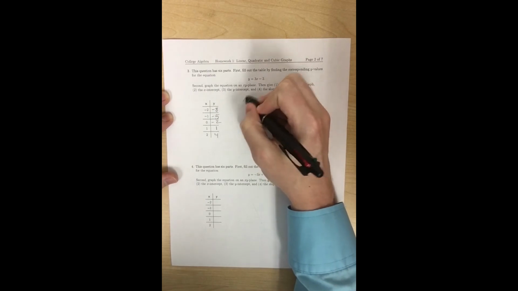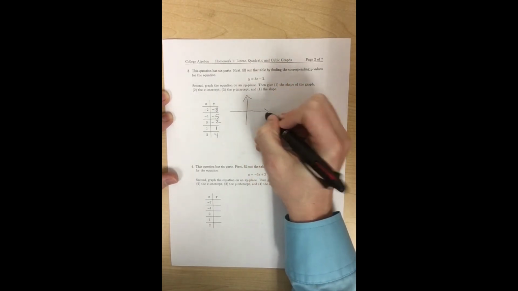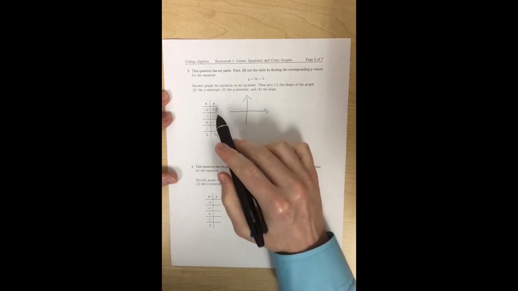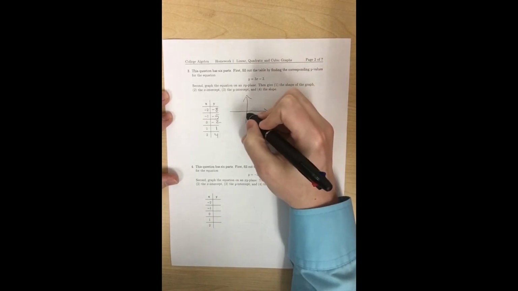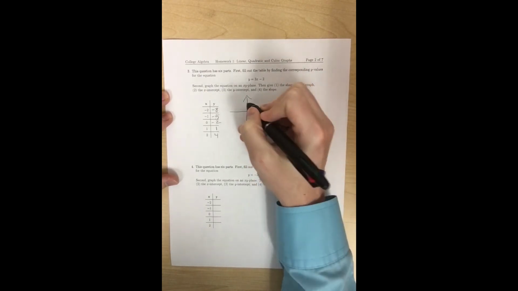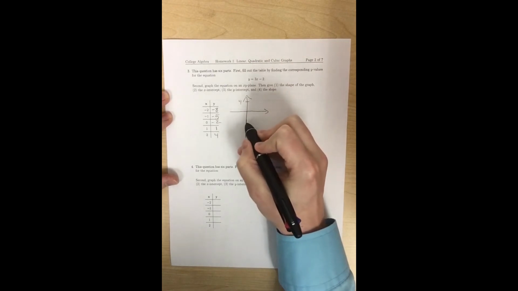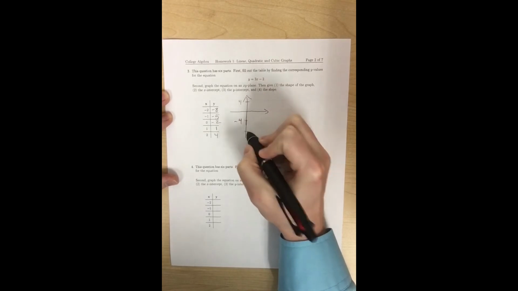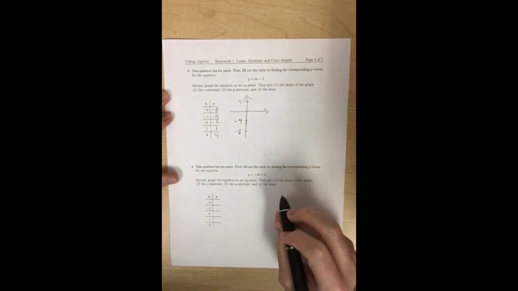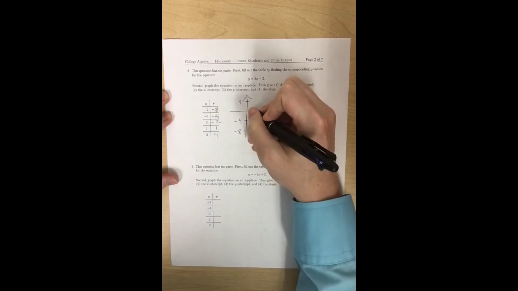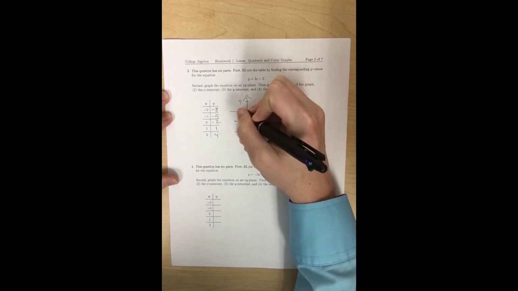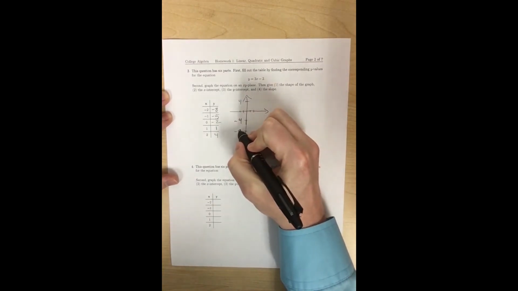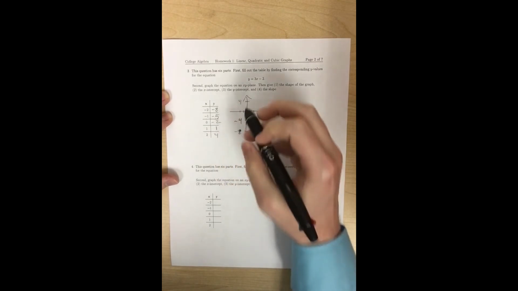And then let's sketch it. This time my y values go up to positive 4 and down to negative 8. So if this is positive 4, that's negative 4, and that's about negative 8. So we got negative 2, negative 8, negative 1, negative 5.